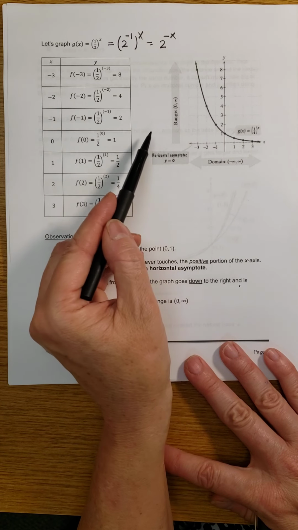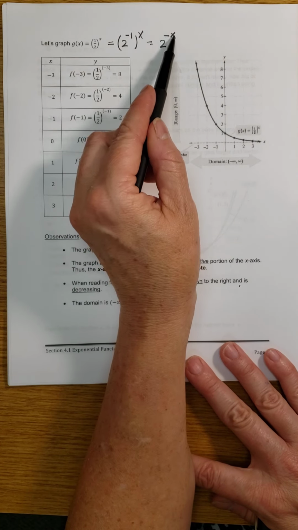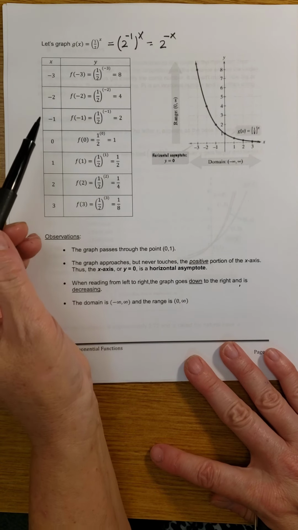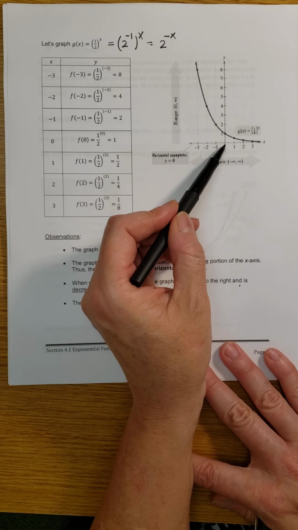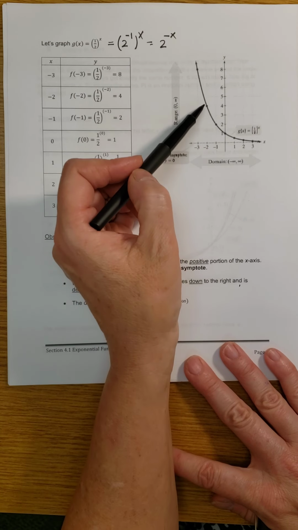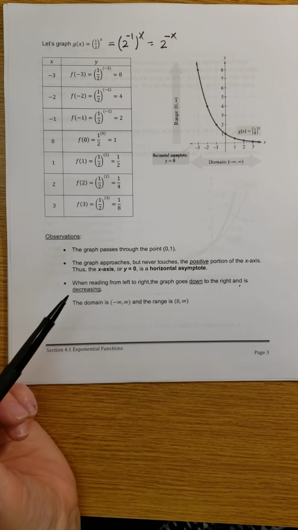And when you're on the negative side, you're taking the negative of your input, which is positive, and so those values are going to be large, like 8, 4, and 2 here. These are exponential values, and so it increases very rapidly.